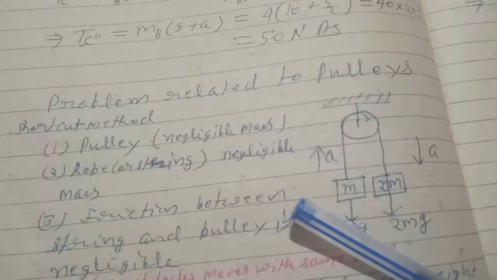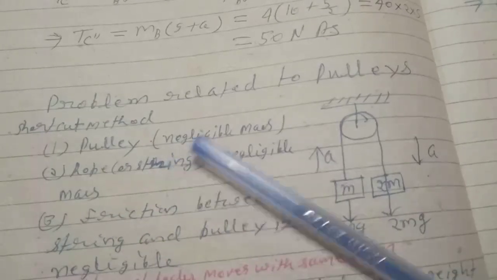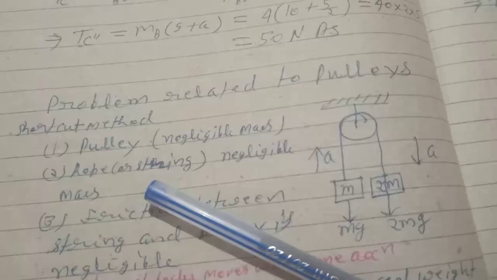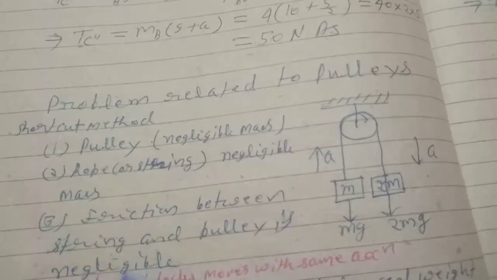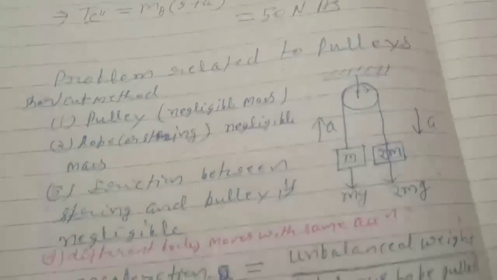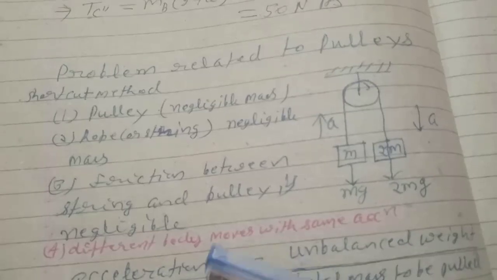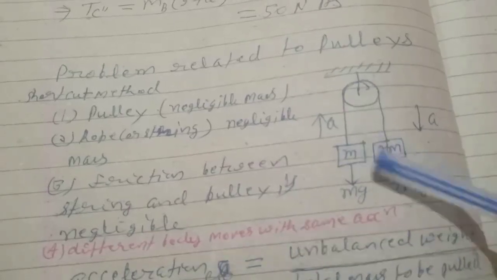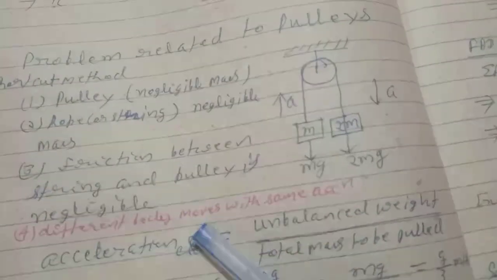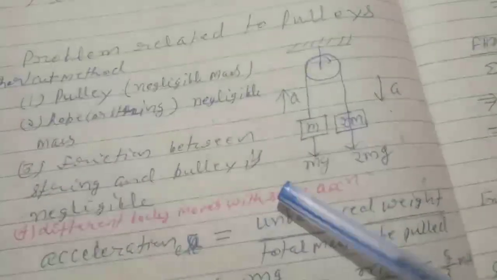The conditions in this case are that the pulley is of negligible mass, the rope or string is also of negligible mass, and the friction between the string and pulley is negligible. Now we see that different bodies move with the same acceleration. This is the condition here.